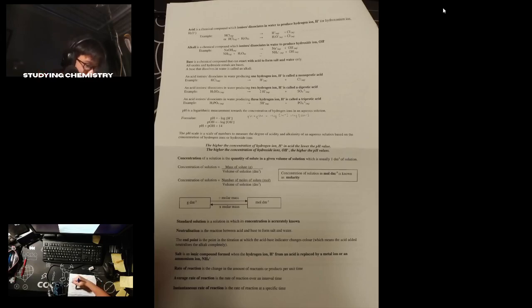pH is a logarithmic measurement of the concentration of hydrogen ions in an aqueous solution. Formula: pH equals negative log bracket H plus.